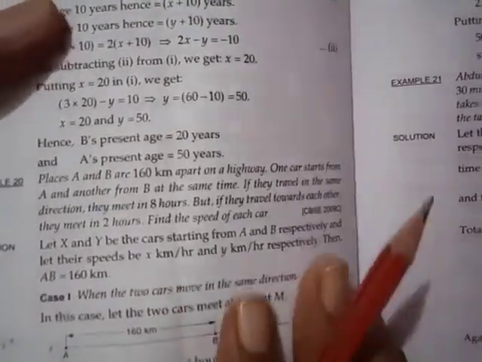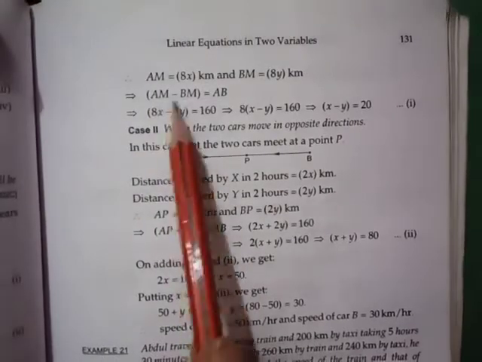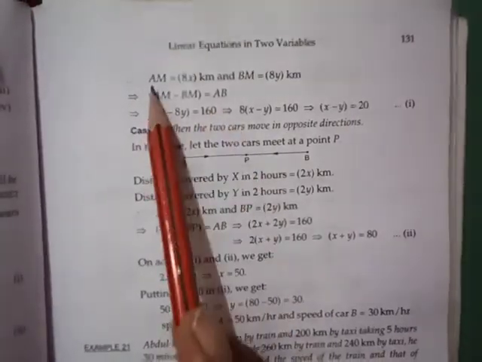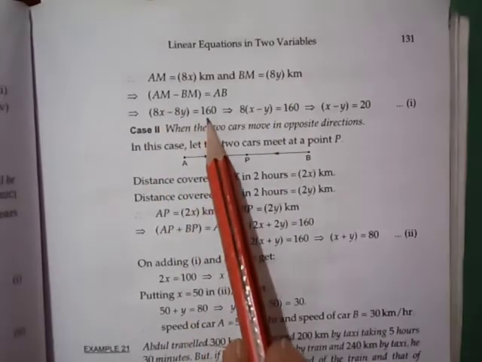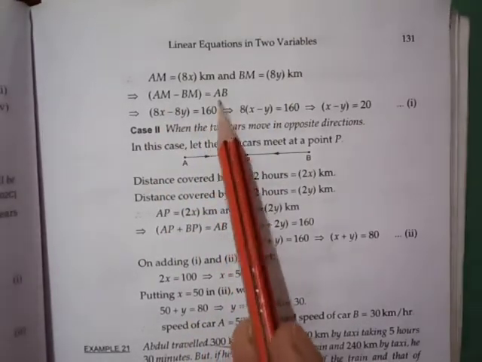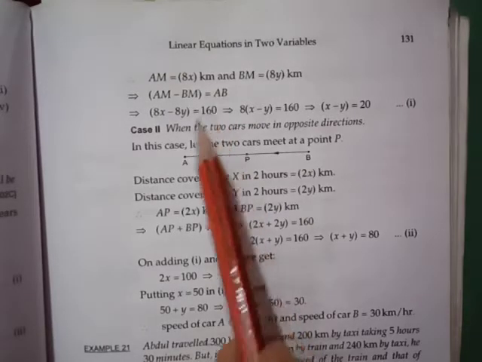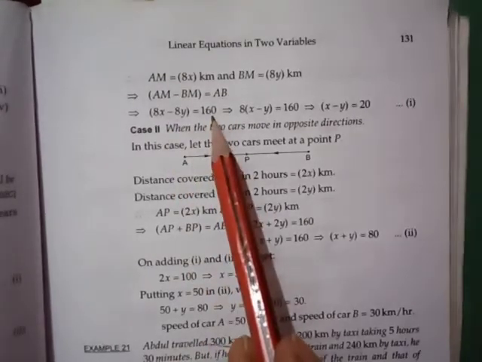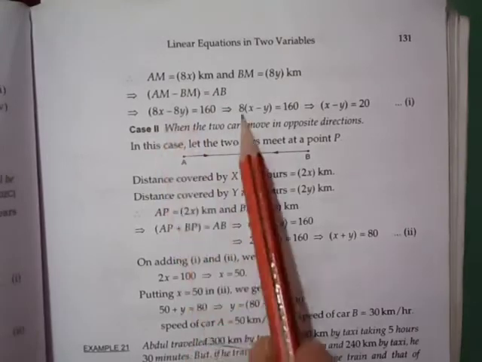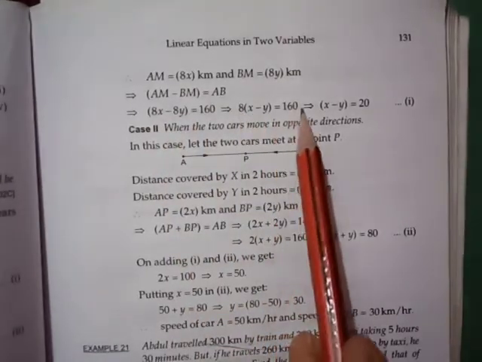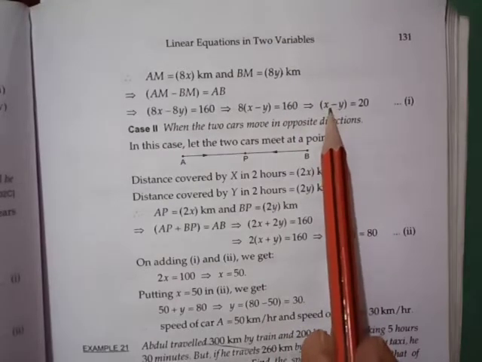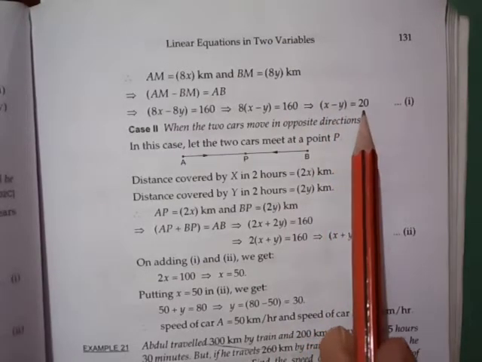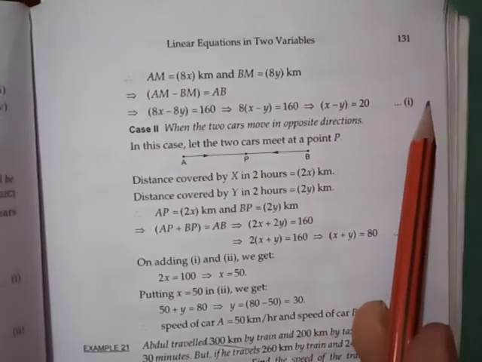This is given in the question here. AM minus BM equal to AB. AM is 8x and BM is 8y, so 8x minus 8y equal to 160, because the distance of AB is 160. Take 8 common: 8 times (x minus y) equal to 160. Divide 160 by 8, and the equation becomes x minus y equal to 20. This is the first equation.